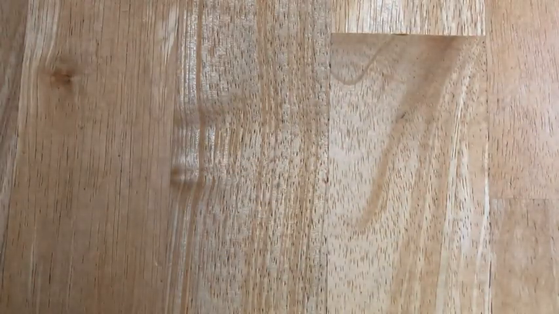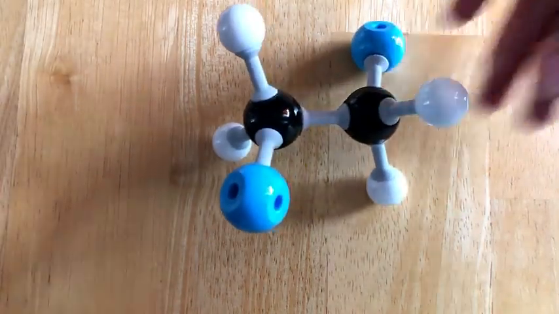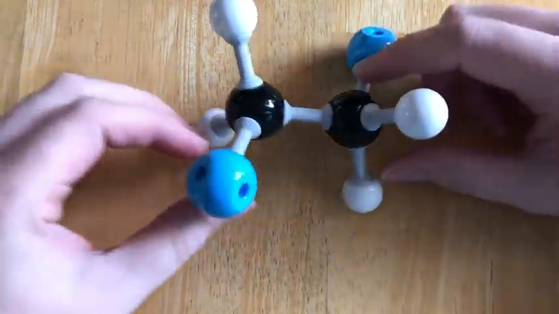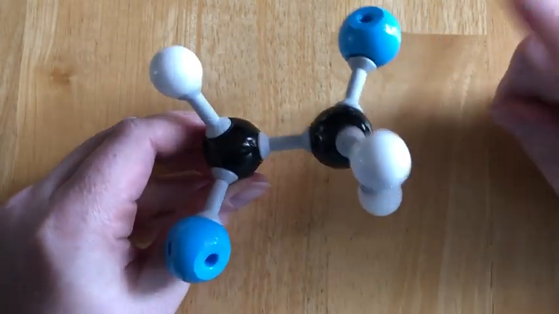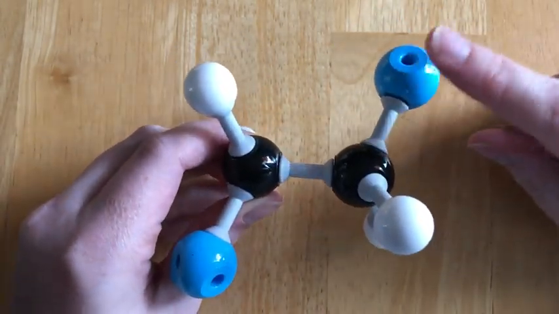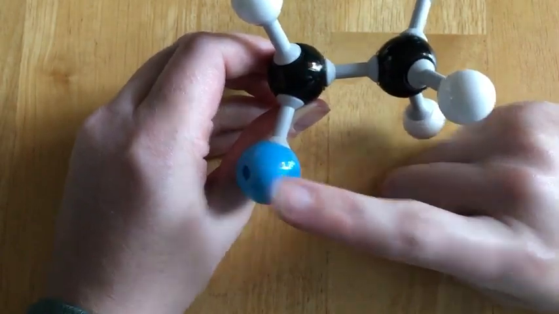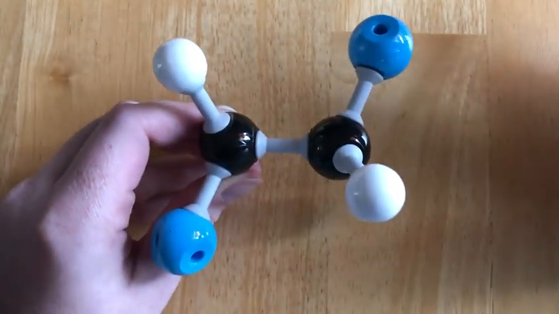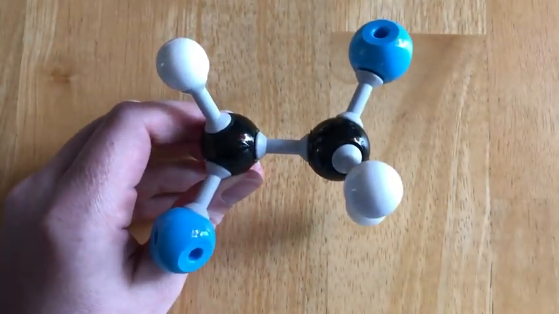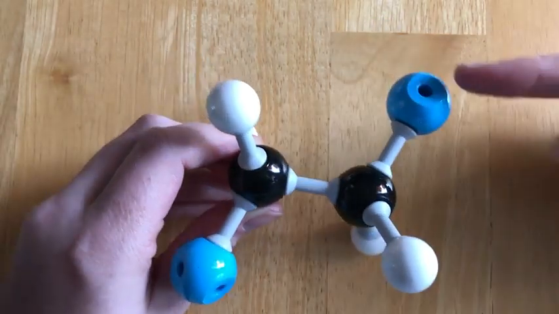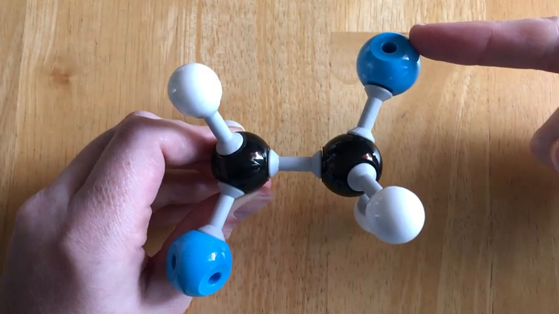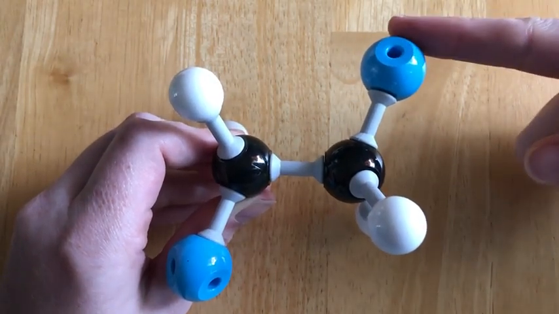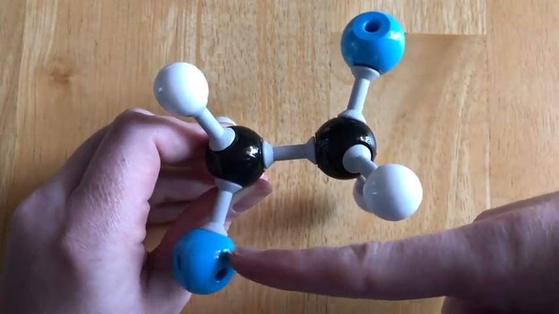So let's look at butane. So the way we drew it in lecture, we had 4 carbons, although I replaced the 2 methyl groups with blue atoms because it was a little bit easier. Methyl groups are quite large. So pretend these are methyl groups. So now we have a group that's different up here, one that's different down here.